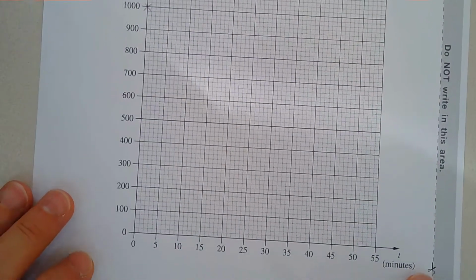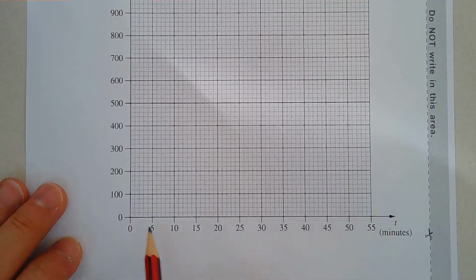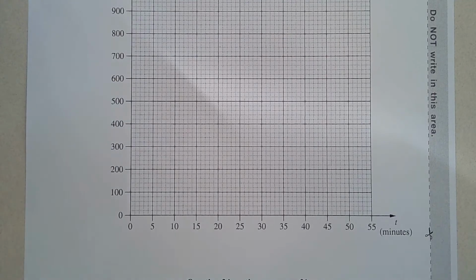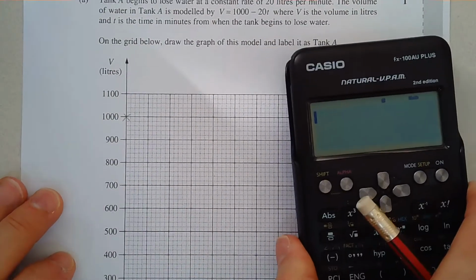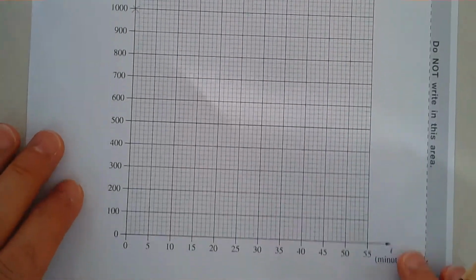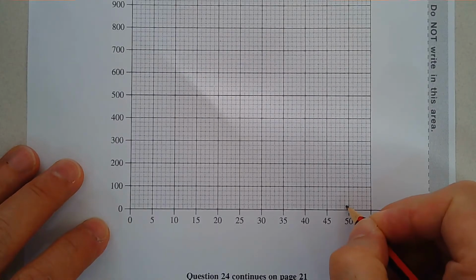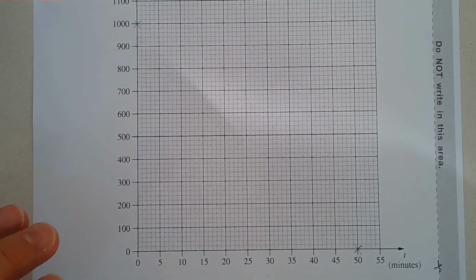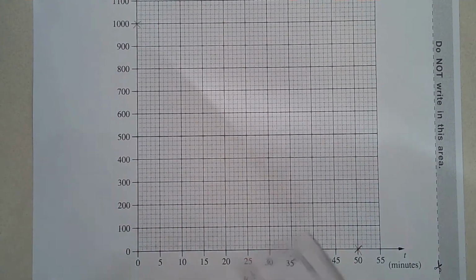So let's go back to our grid. We'll just pick a convenient value of t. So let's say, I don't know, 50. And let's see how much water is in the tank at the 50-minute mark. V equals 1,000 minus 20 times 50, and we get 0. So the tank is in fact empty at the 50-minute mark. It's good to put a little cross there, a little mark to indicate that point. And we have 2 points, so let's draw in our line.